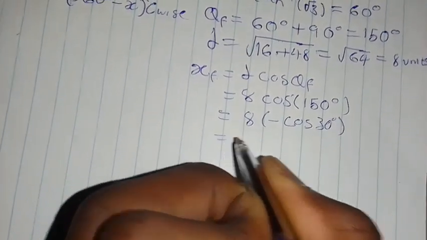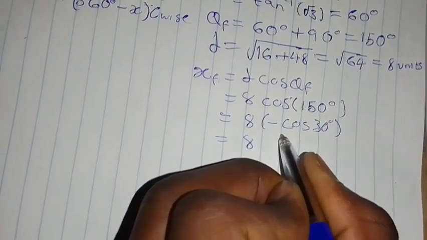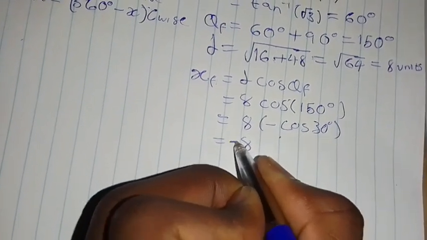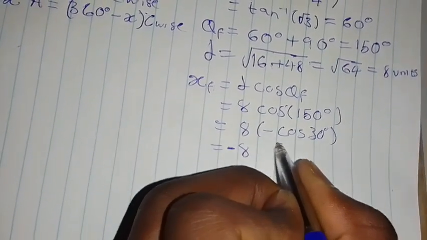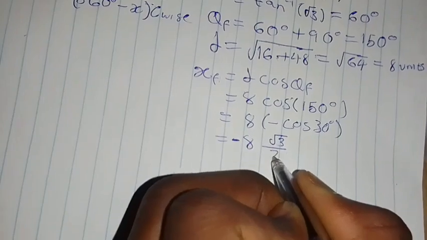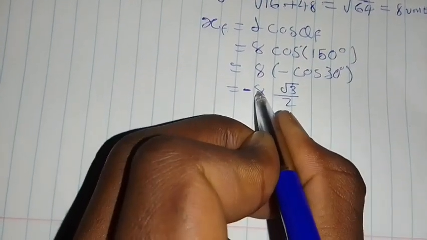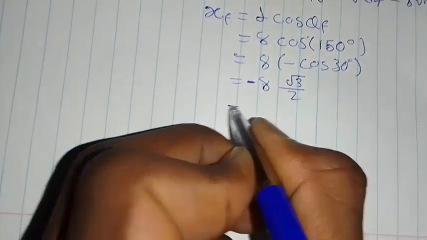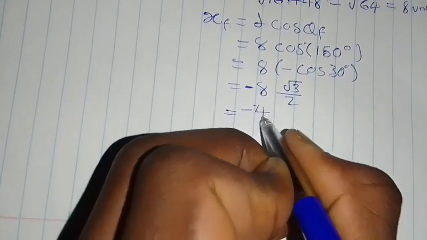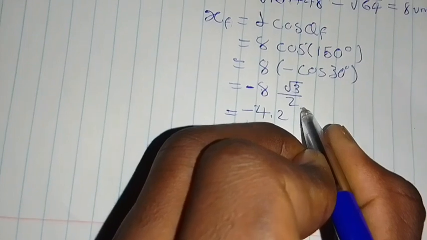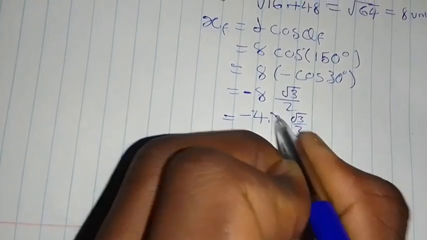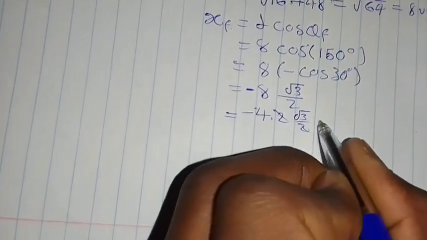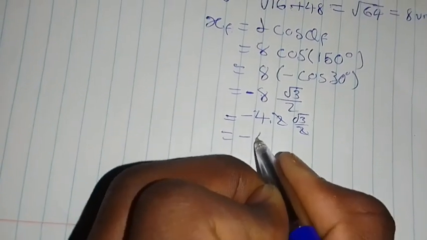That's the same as 8 into negative root 3 over 2. Keep in mind 8 is 4 times 2, so the 2 will cancel. You have minus 4 times 2 times root 3 over 2, this 2 and 2 cancel, and then you have minus 4 root 3.